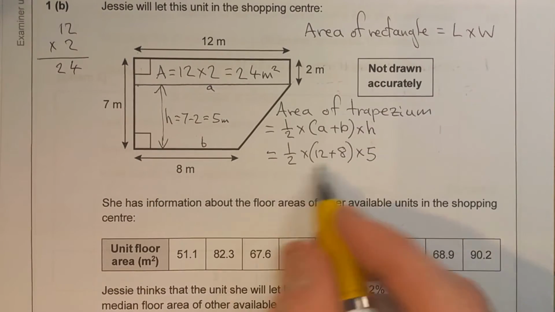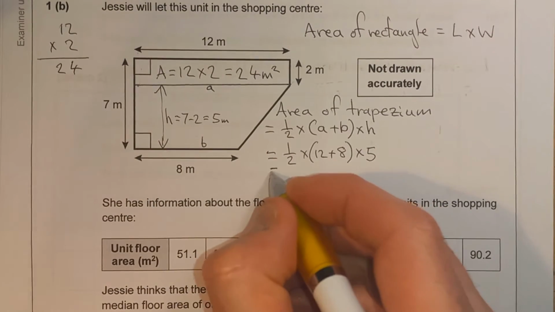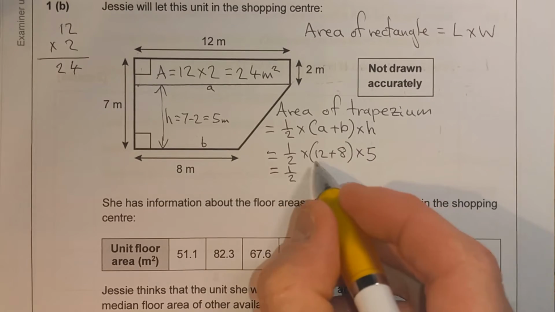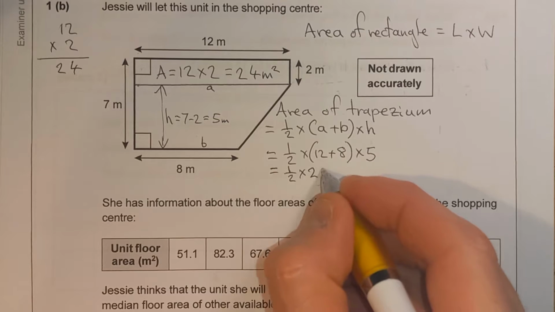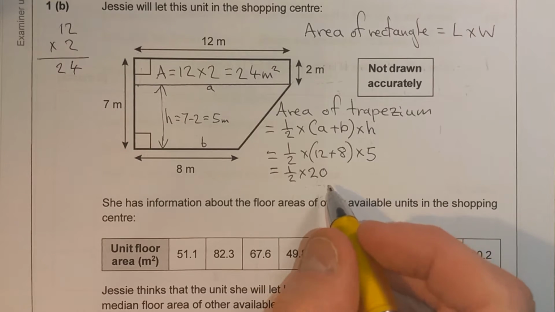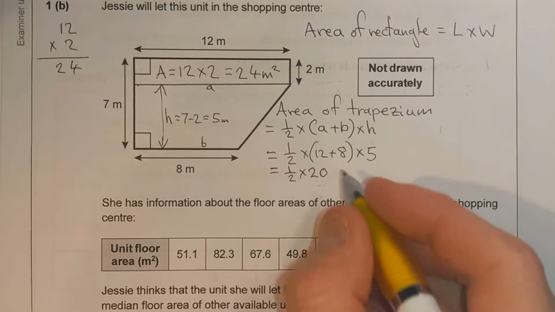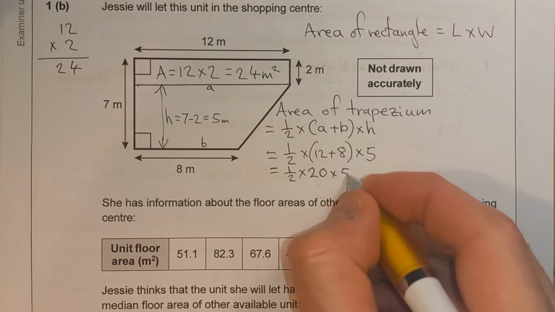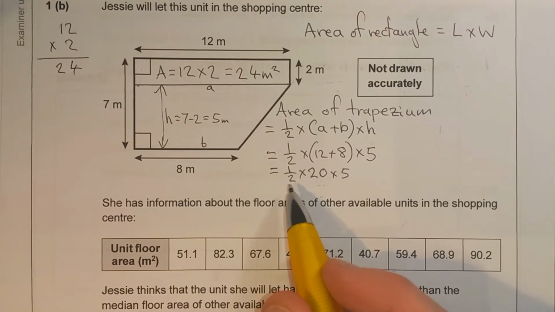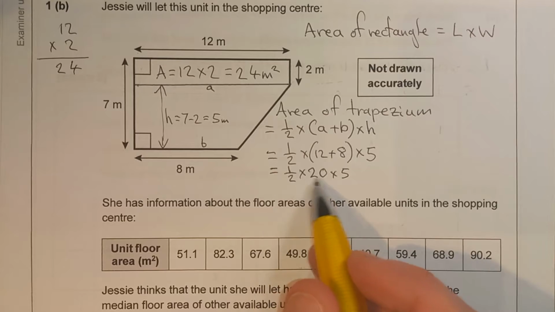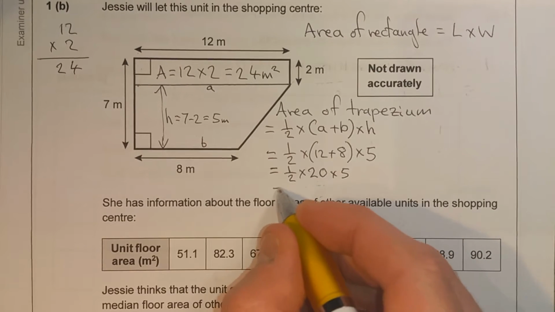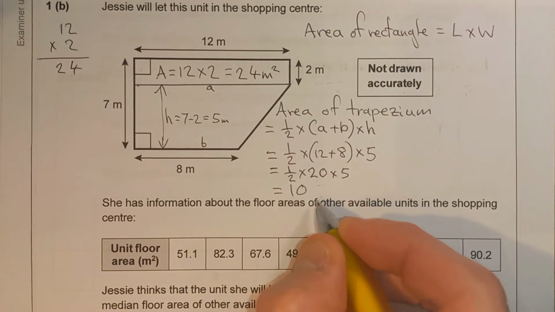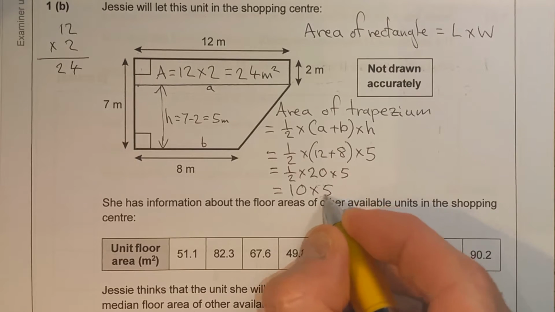Okay, right, so let's do this a bit at a time. So we'll keep the half. Let's do the bit in the brackets first. 12 plus 8 is 20. If you need to do it as a column, that's absolutely fine. Then we multiply it by 5. Well, half of 20, a half of 2 is 1, and then put the 0. So we want 10 times 5.